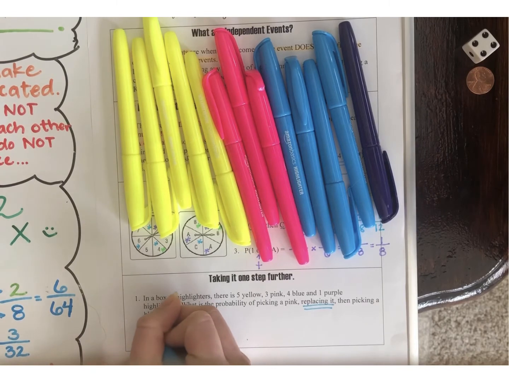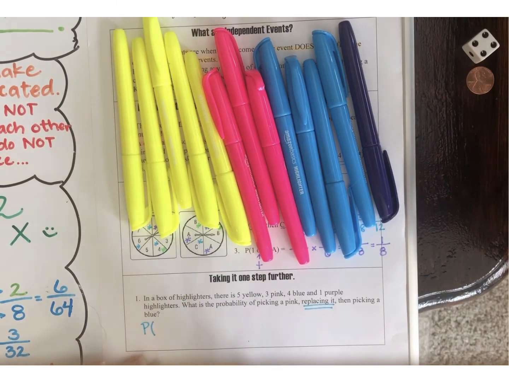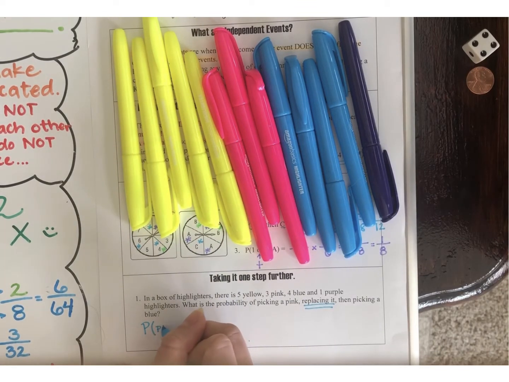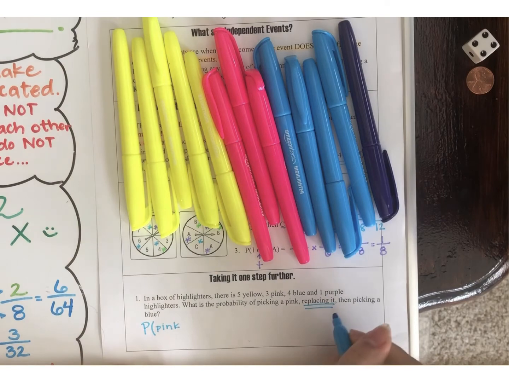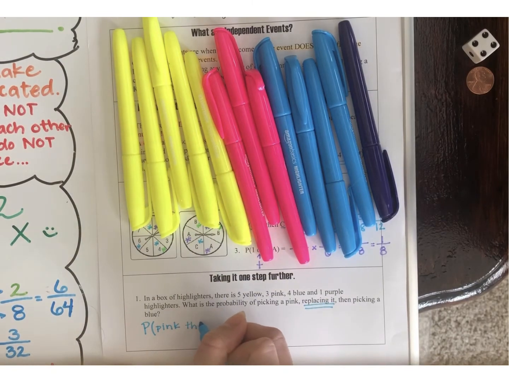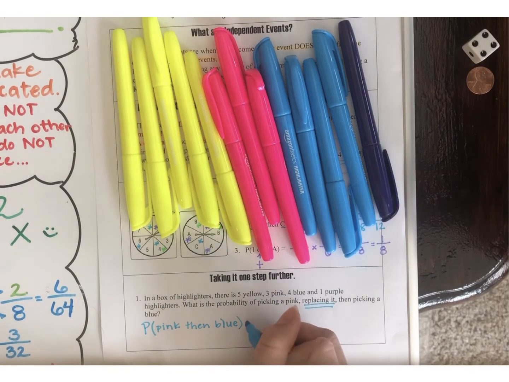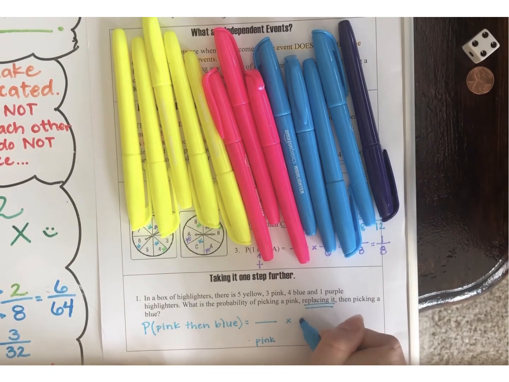Now, I like to take it and turn this whole thing into something that reads probability of using the parentheses. So we're looking for the probability of a pink, then blue. Now this looks more similar to what we had done up in our previous steps, right? So we're just going to treat it as 2 separate events. One of them is pink, then blue.